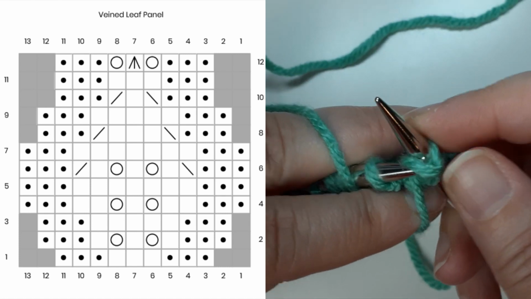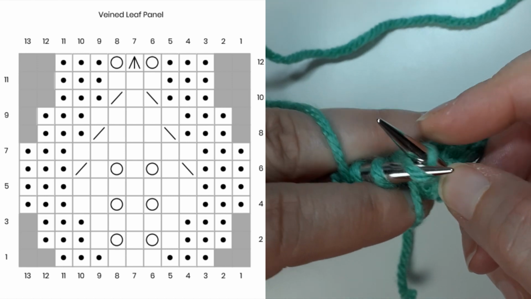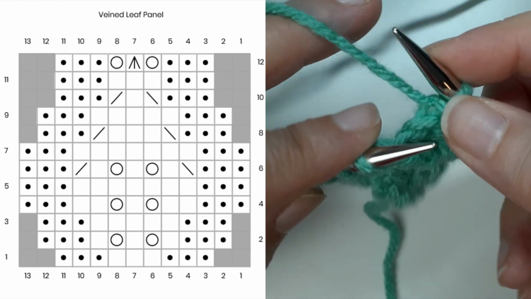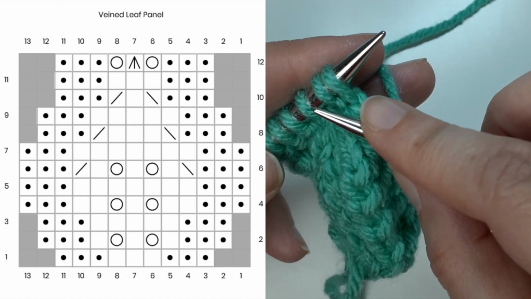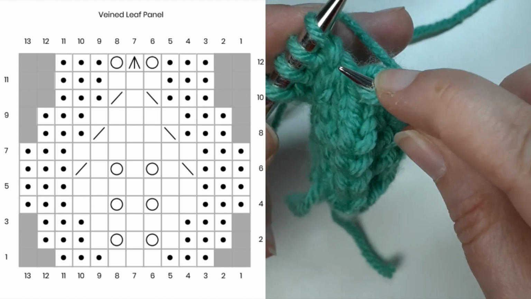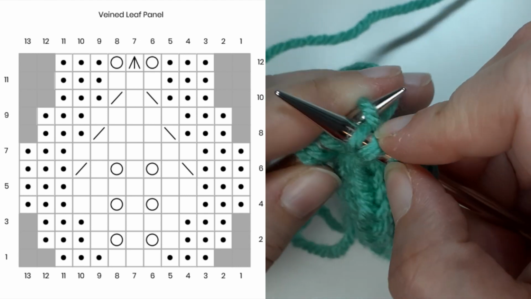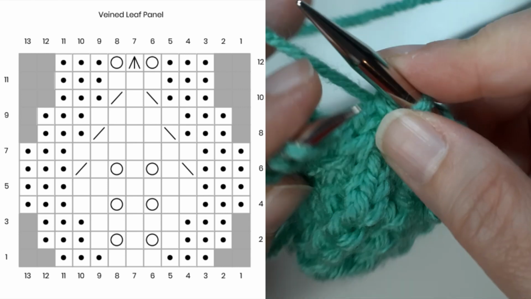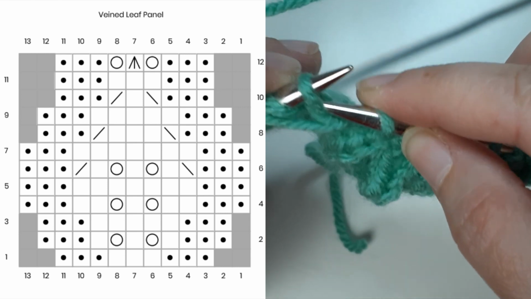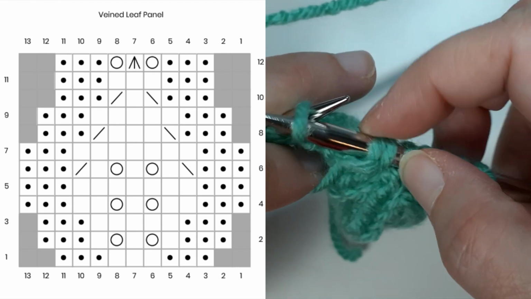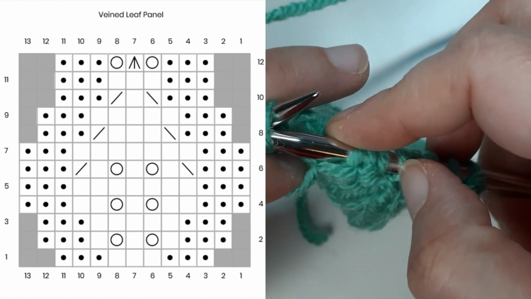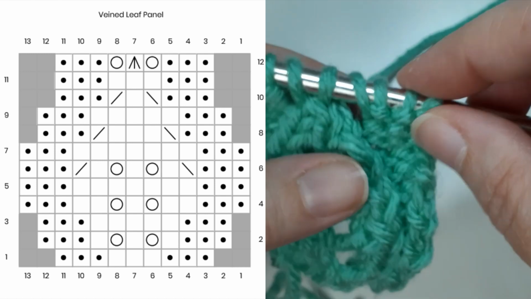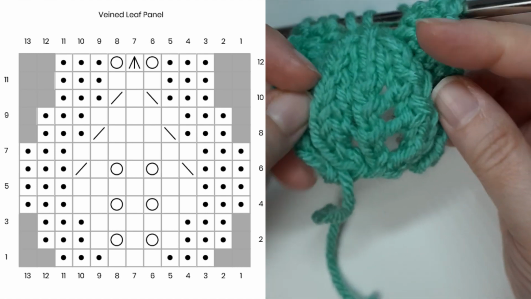Now we're on row 12. We have to purl 3, work a yarn over, work a double decrease, work another yarn over, and then purl 3 again. So this double decrease, you slip 2 stitches together as if to knit, knit 1, pass those 2 slipped stitches over the stitch that was knit. And you'll see that that 1 box actually represents 3 stitches. And all of these increases and decreases create this pretty little leaf pattern.